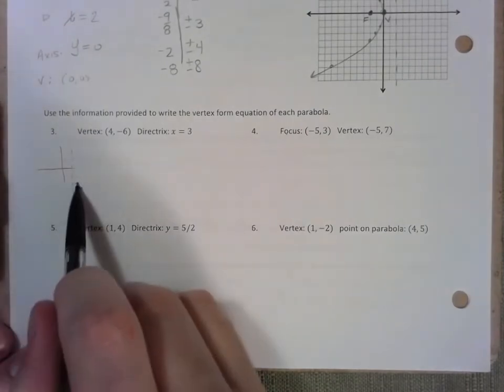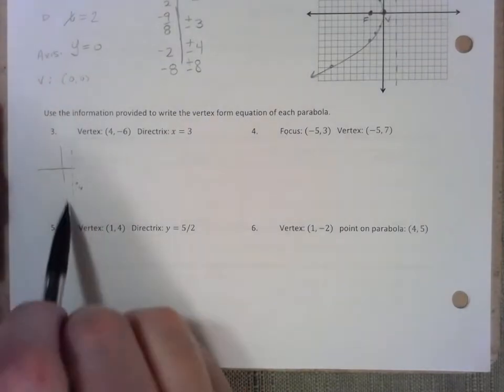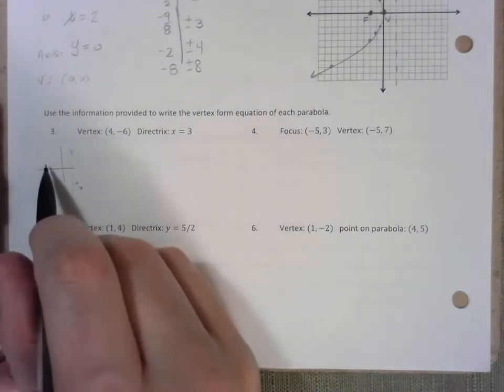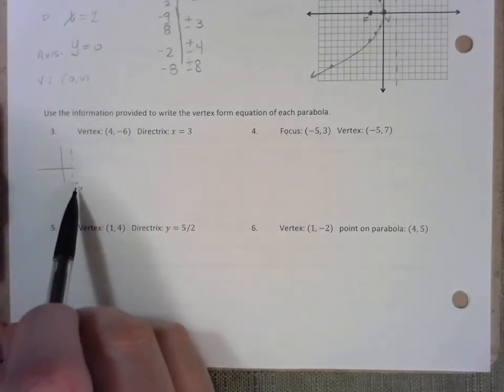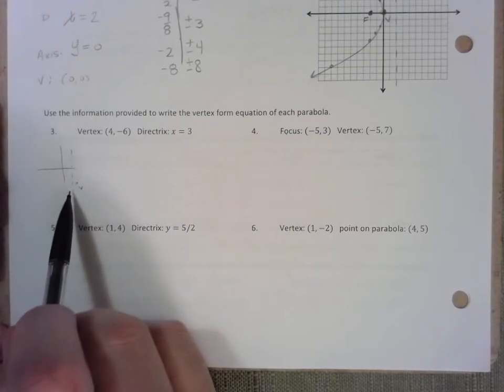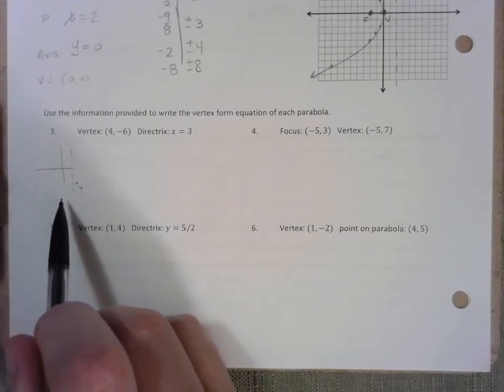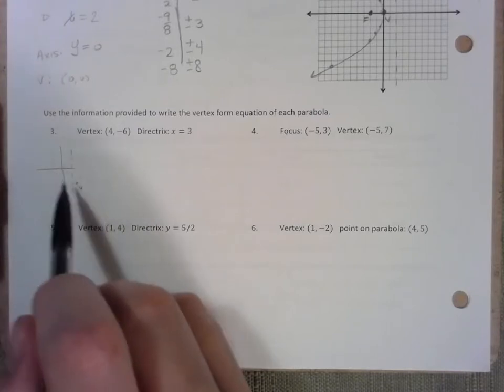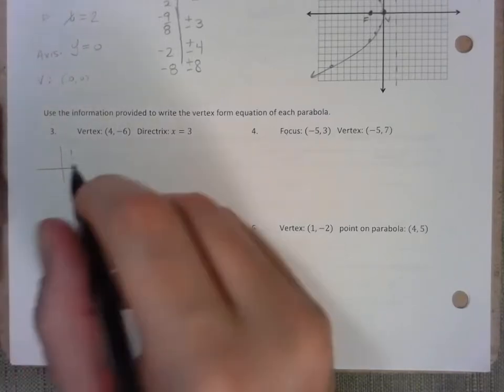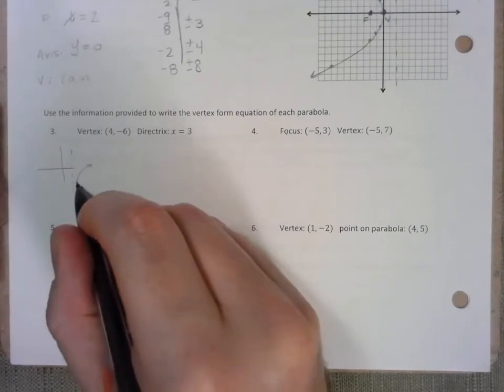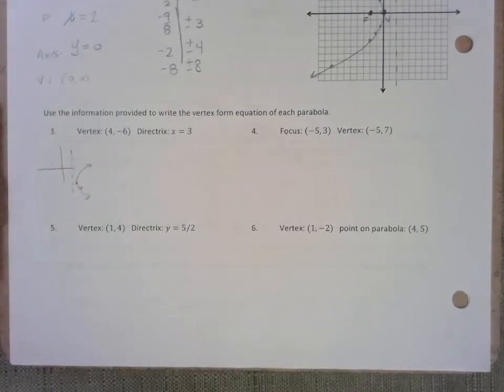If this is the vertex and that's the directrix, your directrix is vertical, that tells me that it's not going to open up, it's not going to open down. Your parabola will never intersect the directrix. Your directrix is always away from the direction of your parabola. So that means it either opens left or opens right. Now if it opens left, it's going to contact the directrix, which means there's only one option, that this parabola is opening to the right.